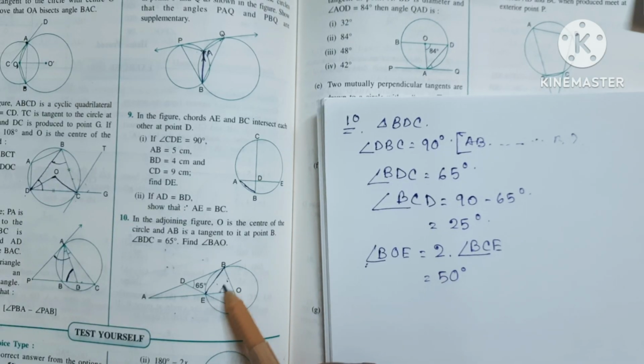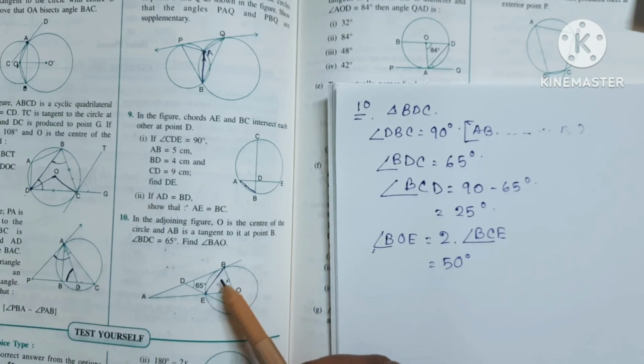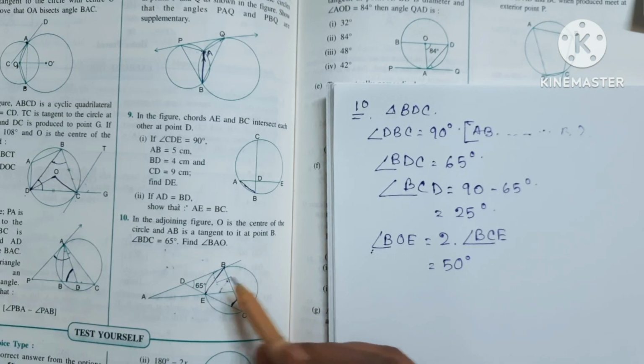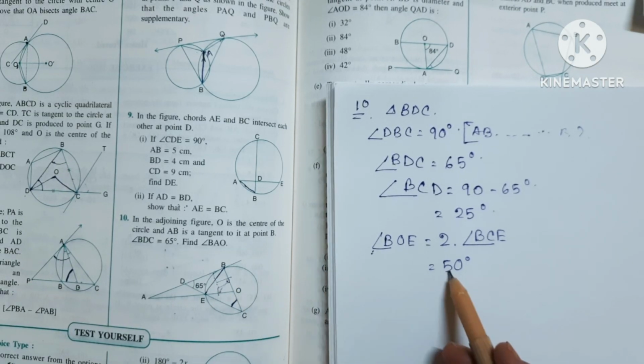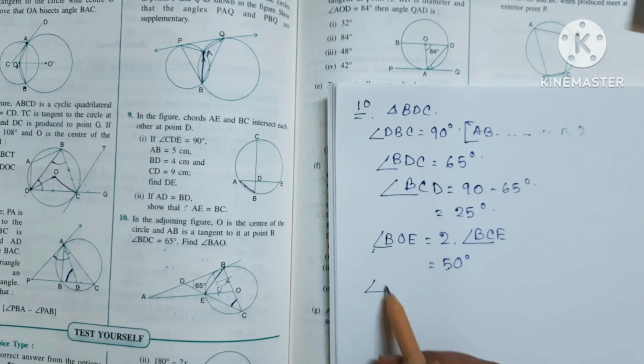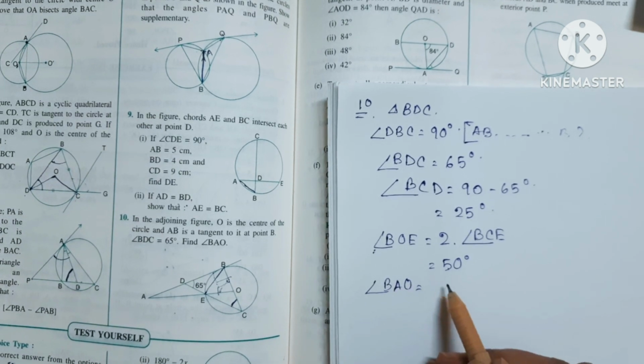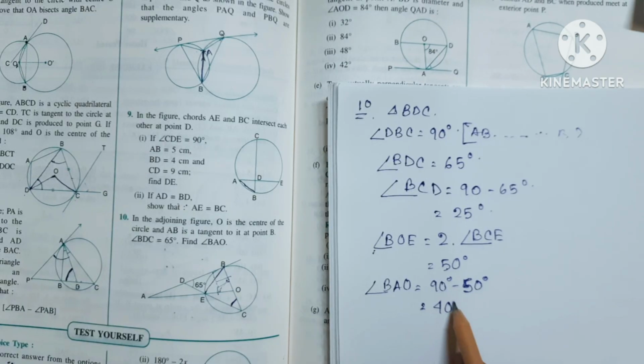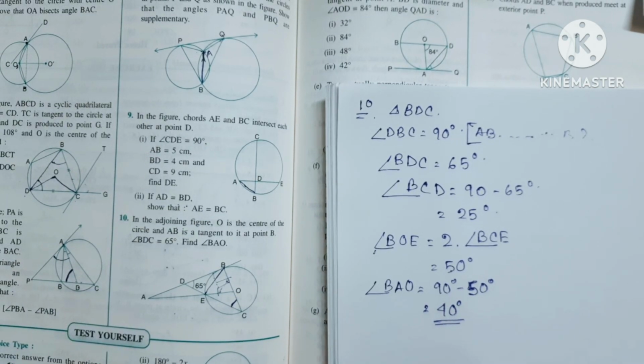So this angle is 50 and this is 90. In triangle BAO, angle B is 90 degrees and angle O is 50. So angle BAO will be 90 minus 50, so this will be 40. So angle BAO will be 40 degrees.